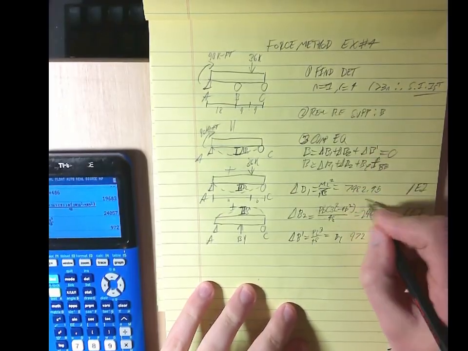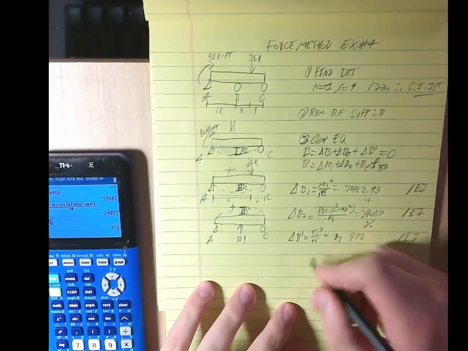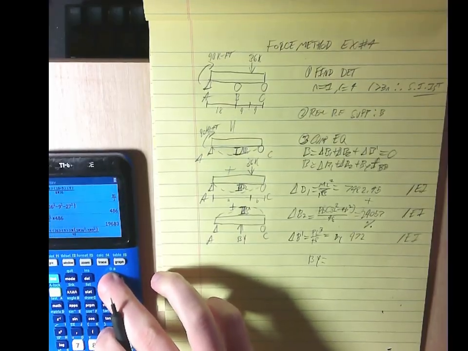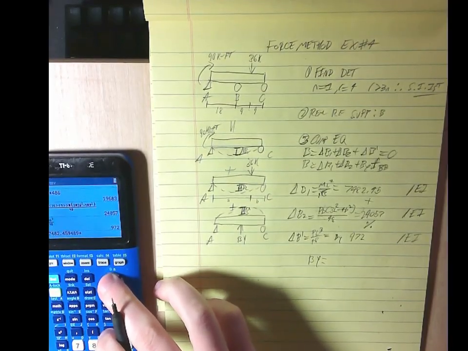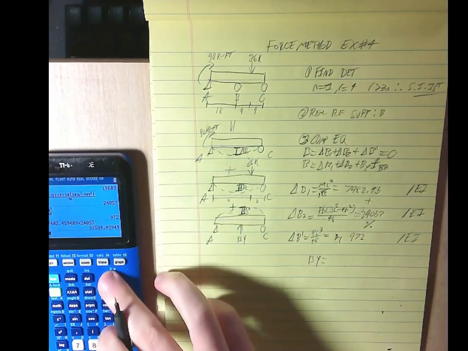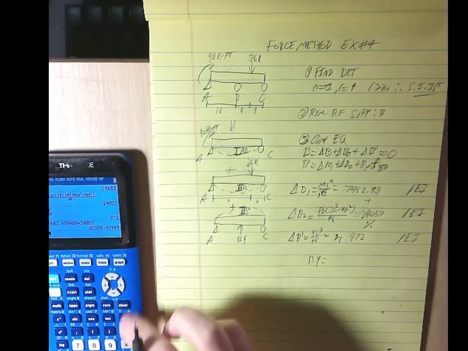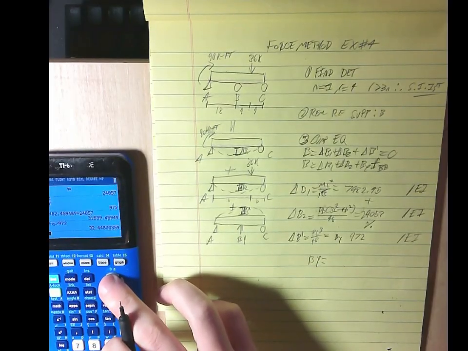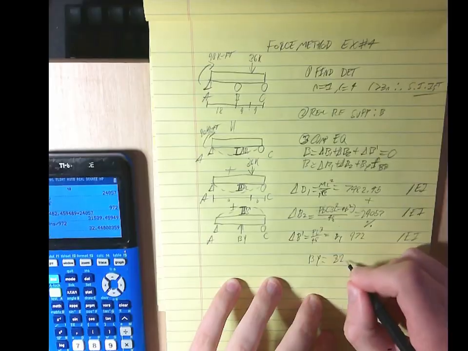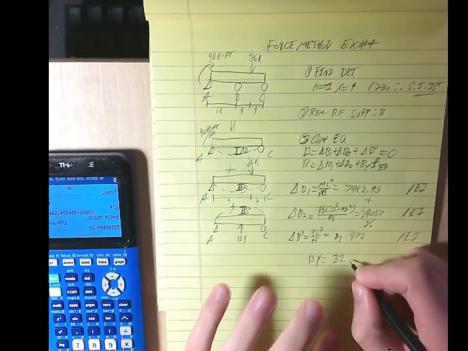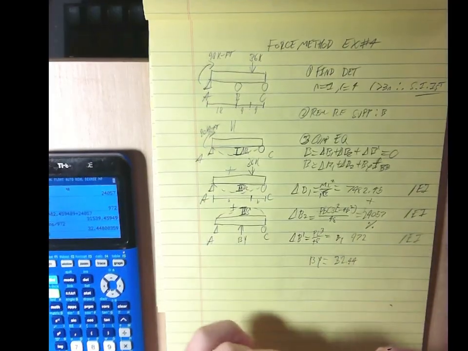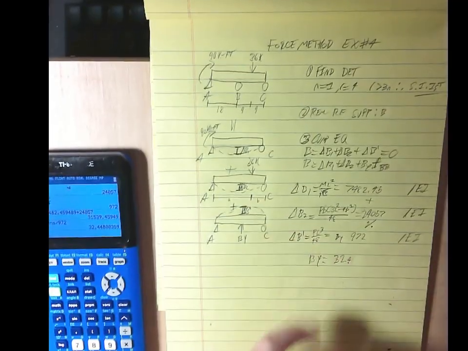Remember, this plus this divided by this, B_Y equals 32.44 roughly, 45, call it 32.45.